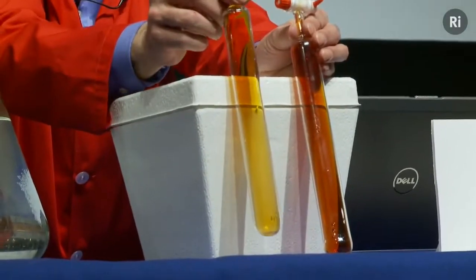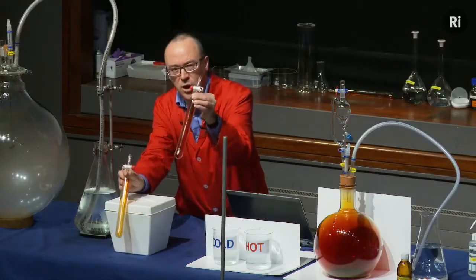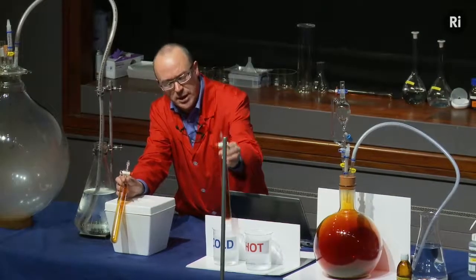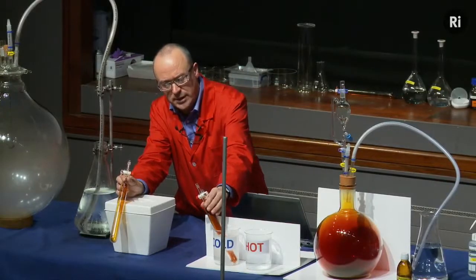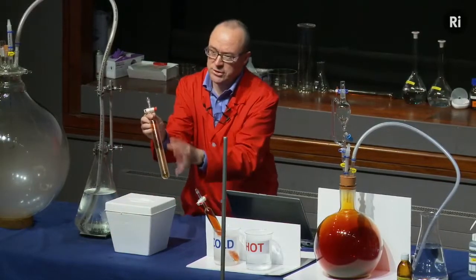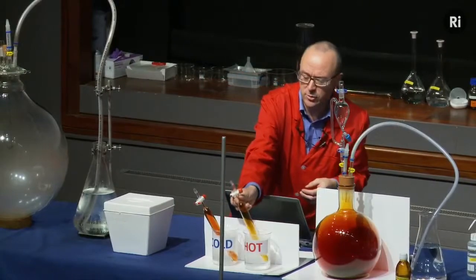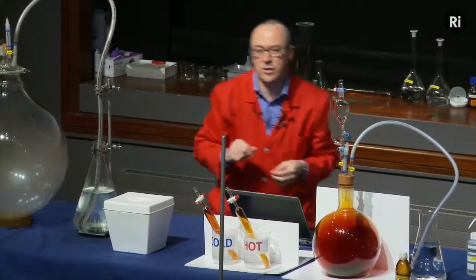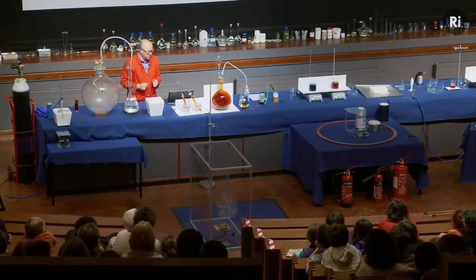And just to check our theory, what we can do is take the hot tube, the dark tube, and place it into the cold water. And then the cold tube, which is the paler colour, we can place that into hot water. And we'll come back and have a look at those in a moment, and we'll see if they've swapped places.